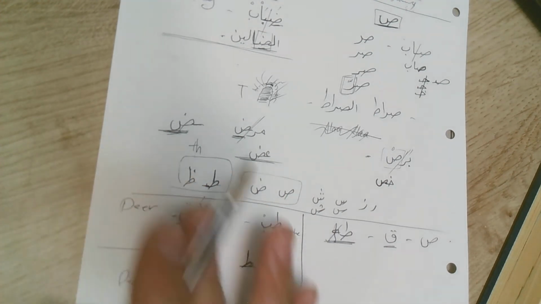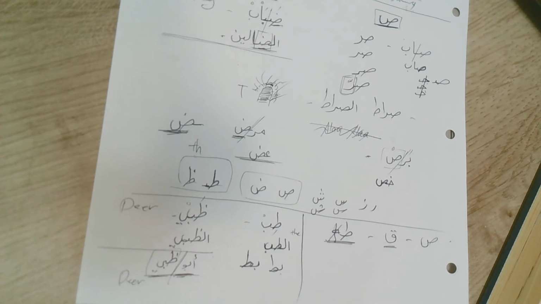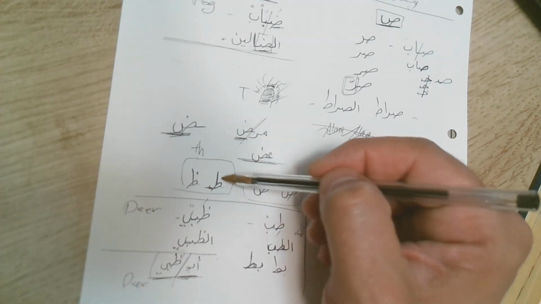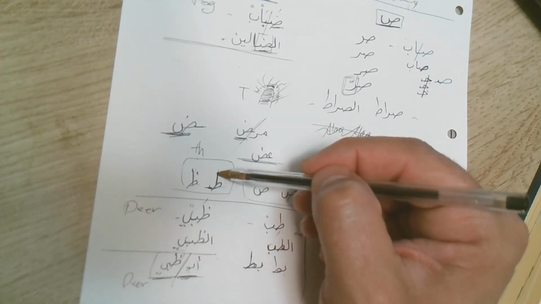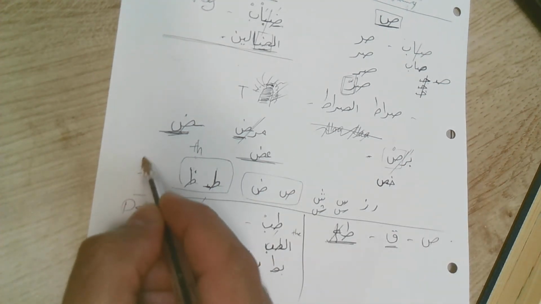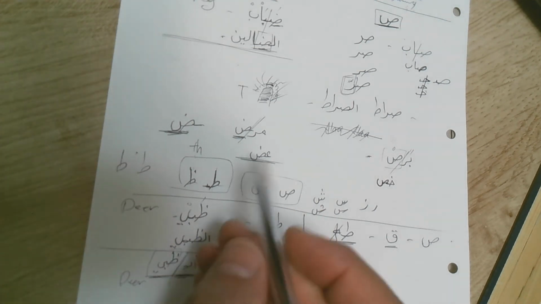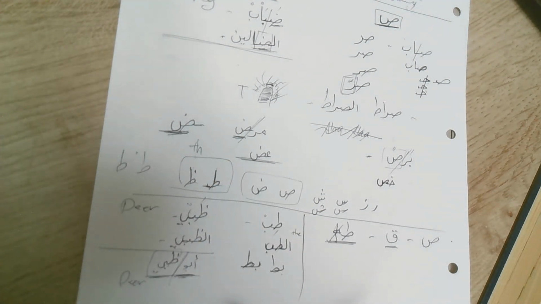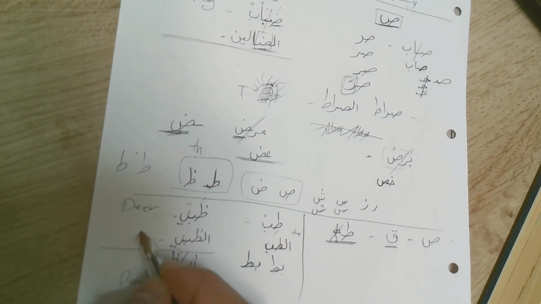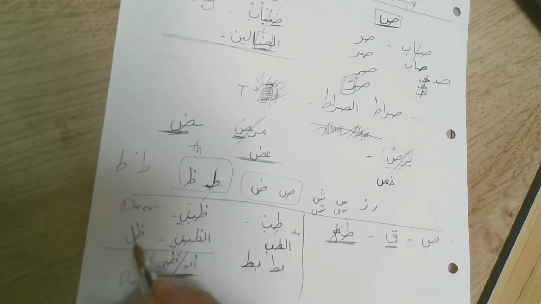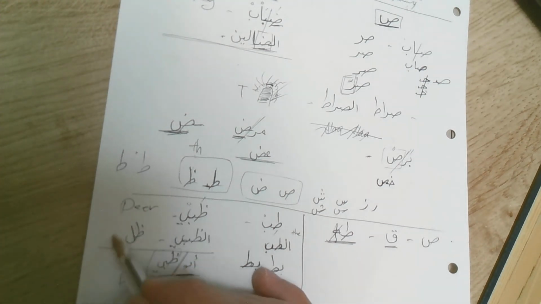Tah, Dhah, they don't have a lip, but instead they have alif on top of them. Dhil, for example, Dhil. You see there is no lip here. This is shadow, Dhil.